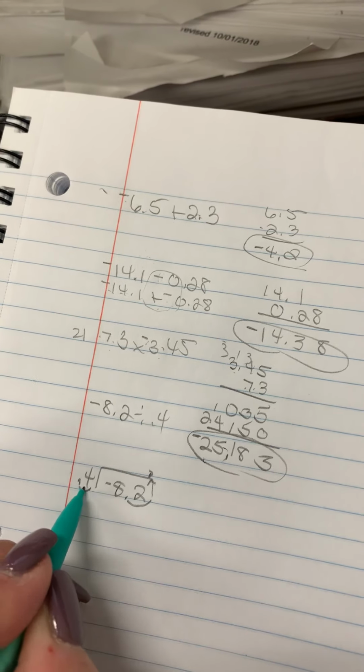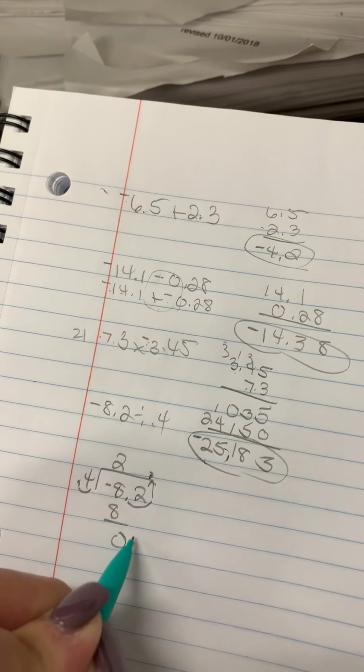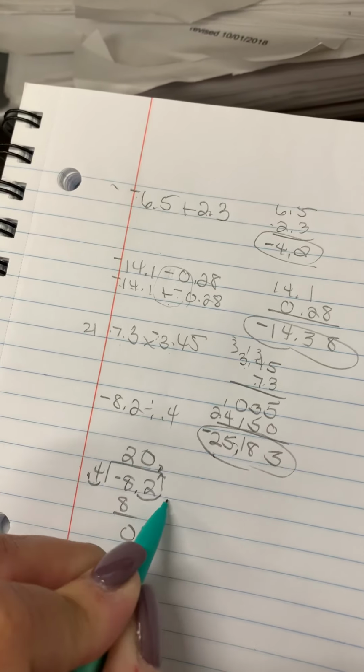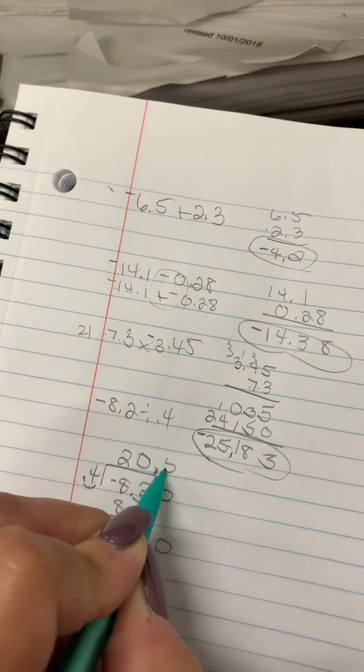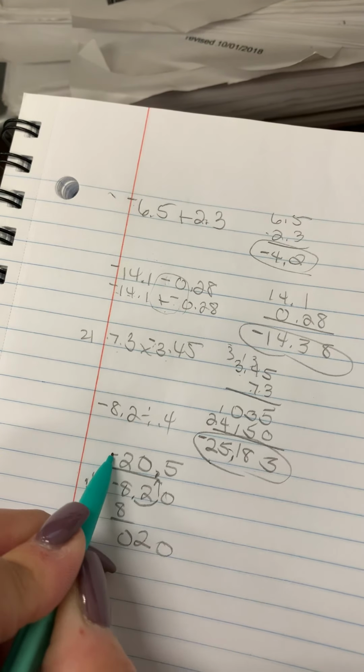And so now 4 goes into 8 twice. Bring down the 2. 4 does not go into 2. So I'm going to add a 0 and bring it down. 4 goes into 20 five times. A negative divided by a positive is a negative.